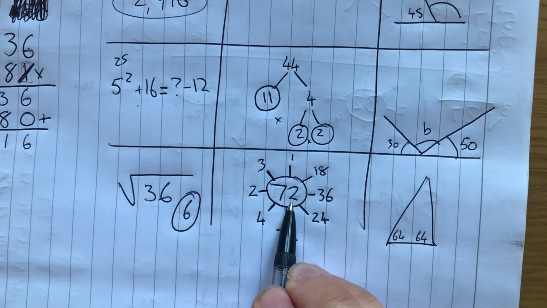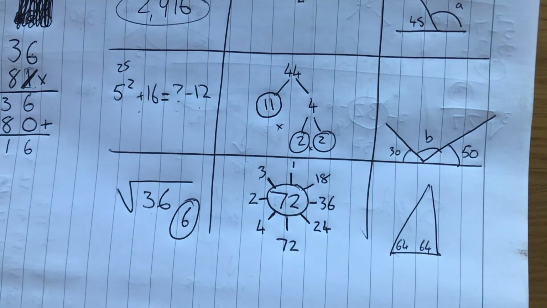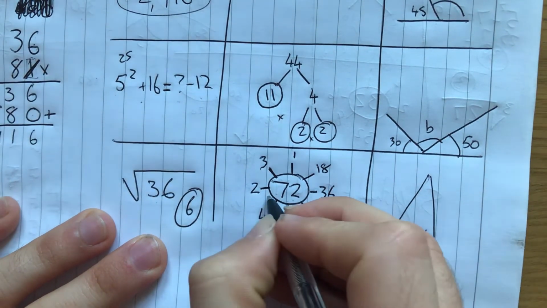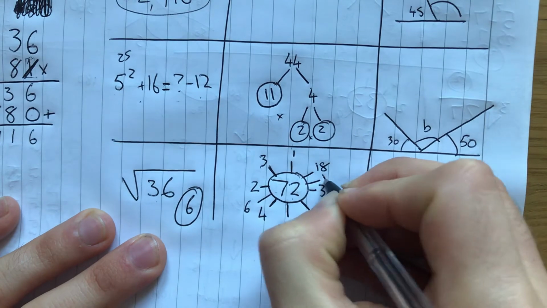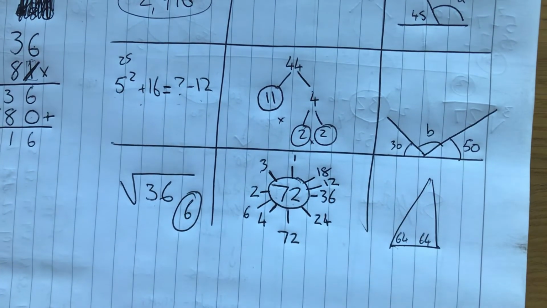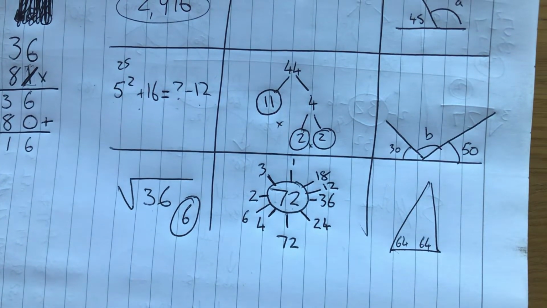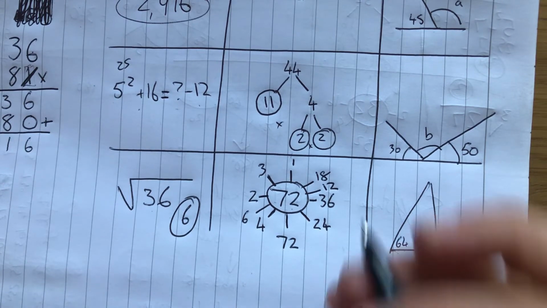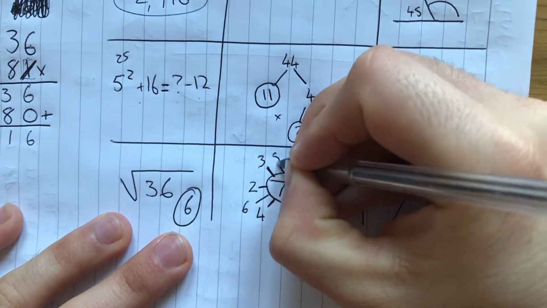It can't be 5s. 6. Oh, it is in the 6s, isn't it? 5 times 12 is 60, so 6 times 12 is 72. Busy one. 7s. Well, no, because 7 times 10 is 70, so it can't be. 8. 8 times 10. Oh, 8 times 9, isn't it? Yeah, 8 times 9 is 72.